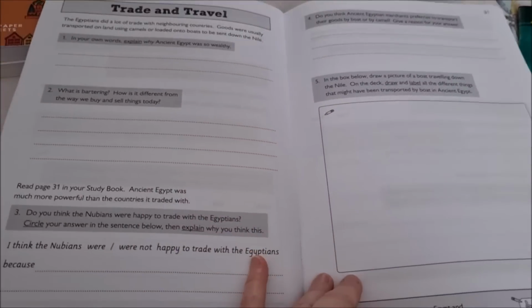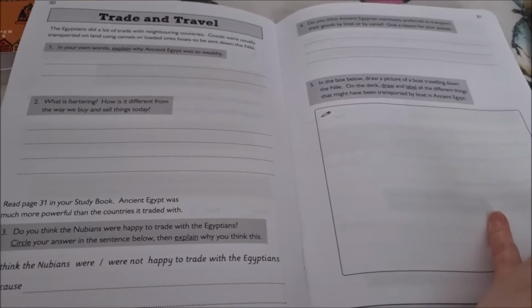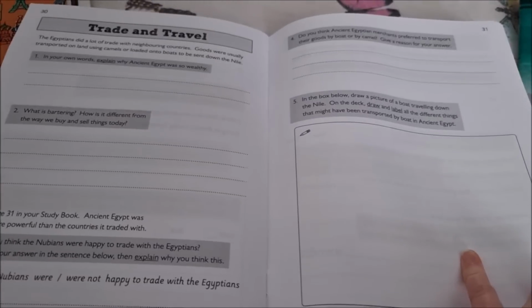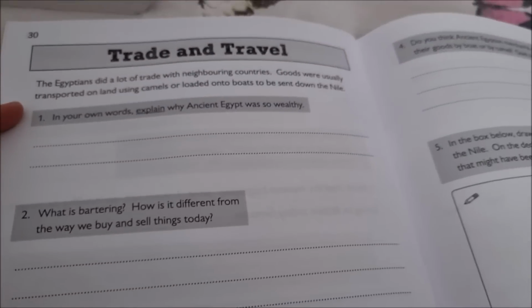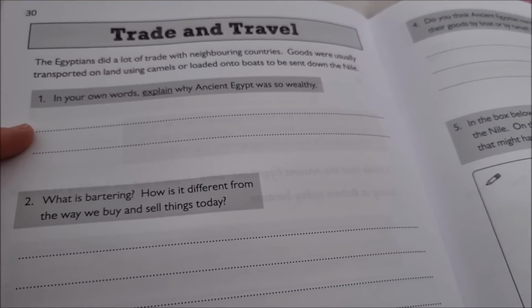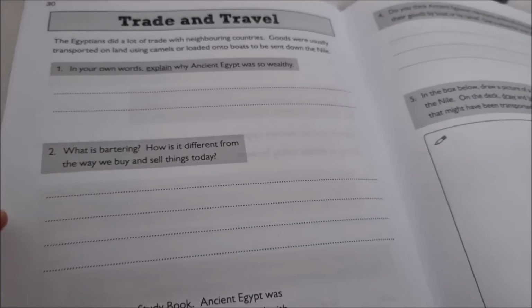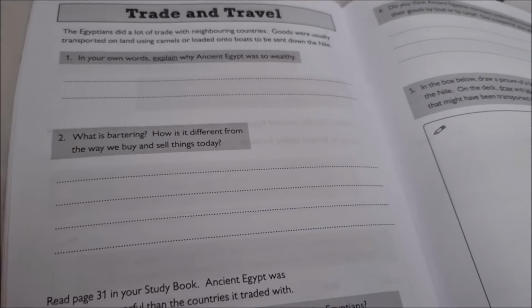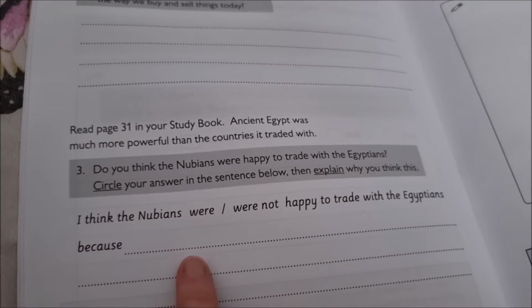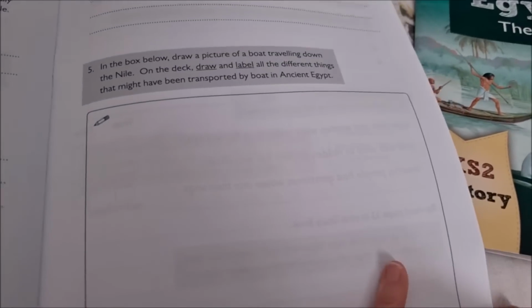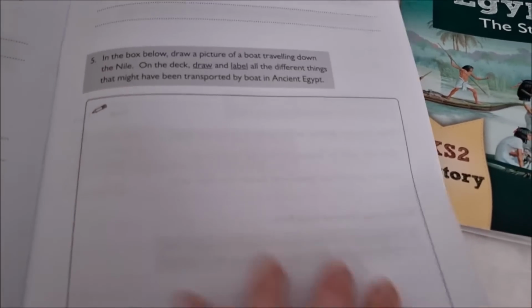And then they have their corresponding pages to do, depending on which lesson they just did in the study book that goes along with it. So in this case, some of the questions were, in your own words, explain why ancient Egypt was so wealthy. What is bartering? How is it different from the way we buy and sell things today? Read page 31 in your study book, answer this question. And then in this case, draw a picture of a boat and label what things might have been transported in ancient Egypt.